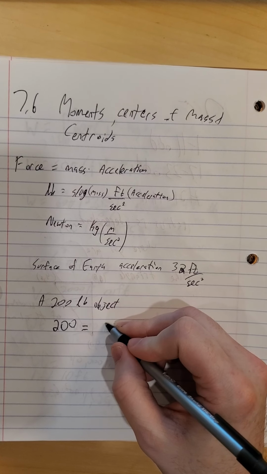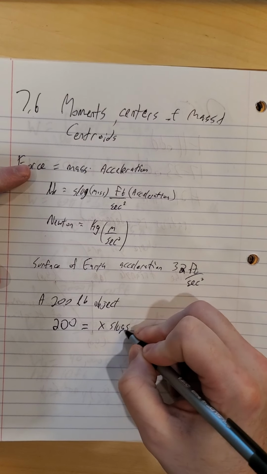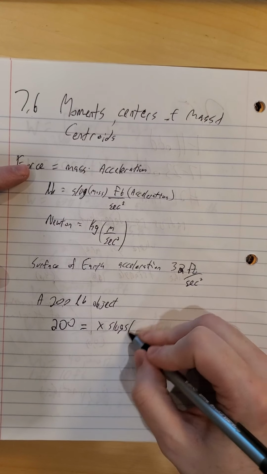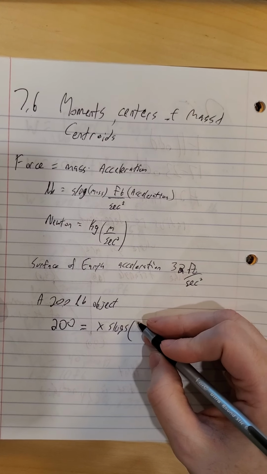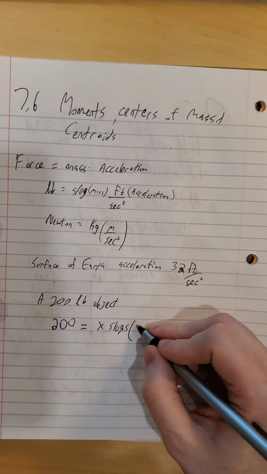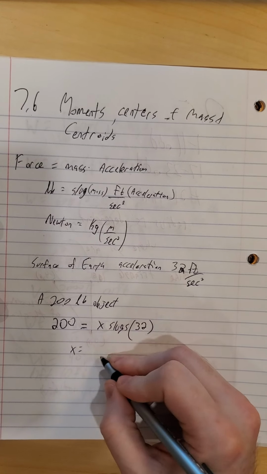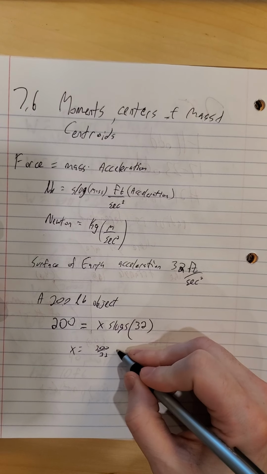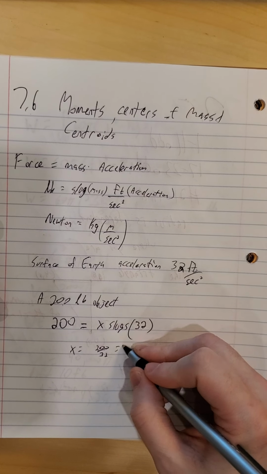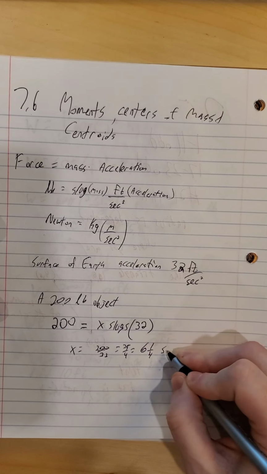Mass we don't know, but we know it'll be measured in slugs. And we'll assume that the 200-pound object is roughly at the surface of the Earth. So times 32. So the number of slugs is 200 over 32. You can do a little reducing on that one, turn it into 25 quarters, so 6 1/4 slugs.